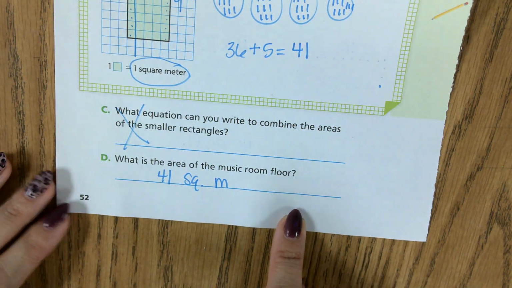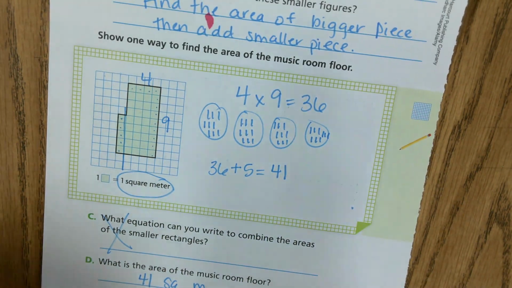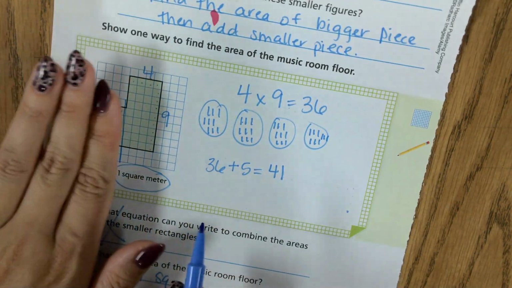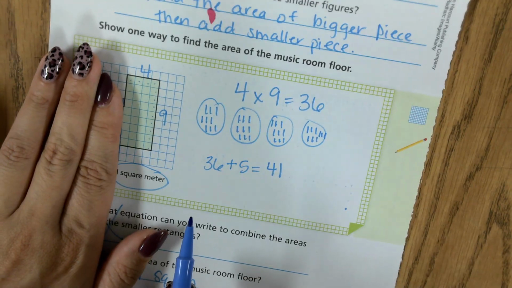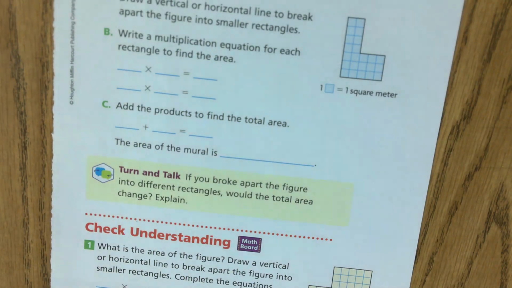Again, if you need to, you can rewind and look this back over again. But remember how we find this when it has a smaller piece added. We cut that piece off and we act like it's not even there. Then we add it at the end. Okay, we're going to go ahead and move on to our next page.